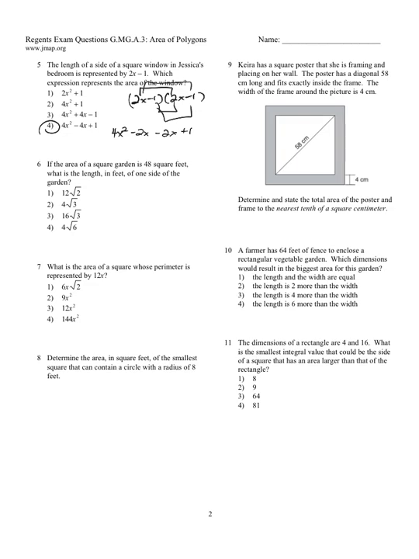Number 7, what is the area of a square whose perimeter is 12x? Well, if the perimeter is 12x, that means each side is 12x divided by 4, or 3x. So when you go to get area, the area of a square is side squared, so it's 3x times 3x, which is 9x squared.